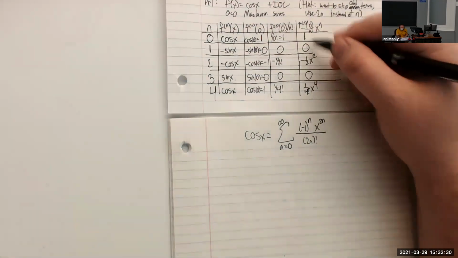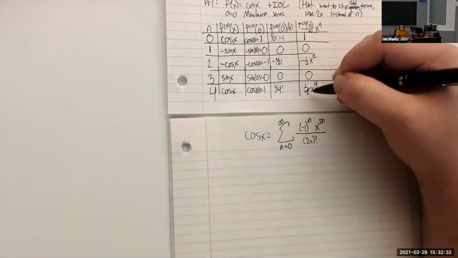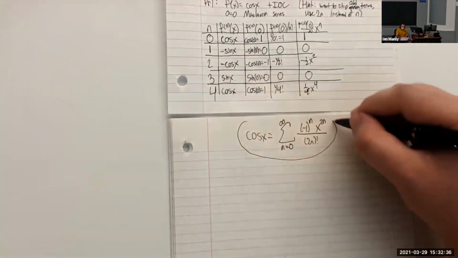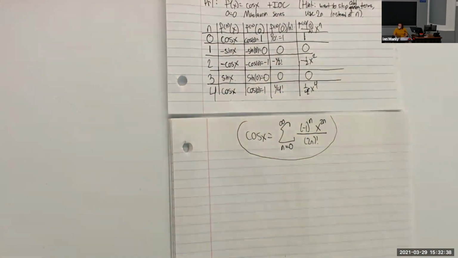Now, some people ask, oh, why don't I do -1 to the 2n? Well, if I do -1 to the 2n, -1 to an even power is always just 1. So it kind of destroys the alternating effect if we do -1 to the 2n here. So I'm just going to leave it as -1 to the n. And that's it. That seems to be all that's going on here. So we have only even terms. We divide by even factorial, and it's alternating. So this is going to be our Maclaurin series for cosine of x right here.